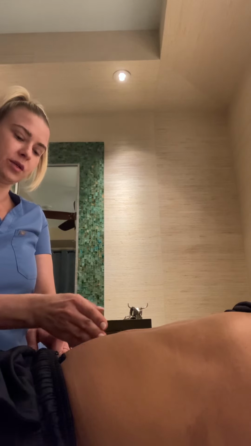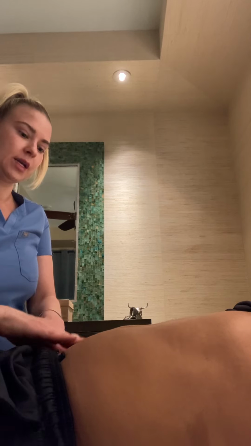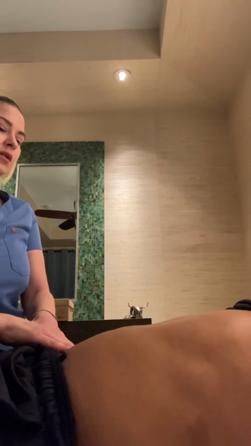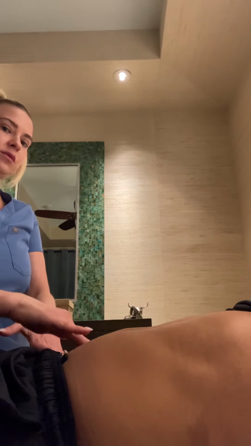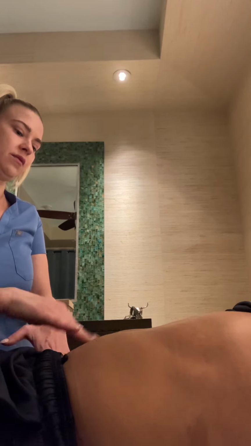About halfway along the line is McBurney's point. Does this hurt, Randall, when I press? Okay, so Randall is negative for McBurney's point. He doesn't feel any pain.